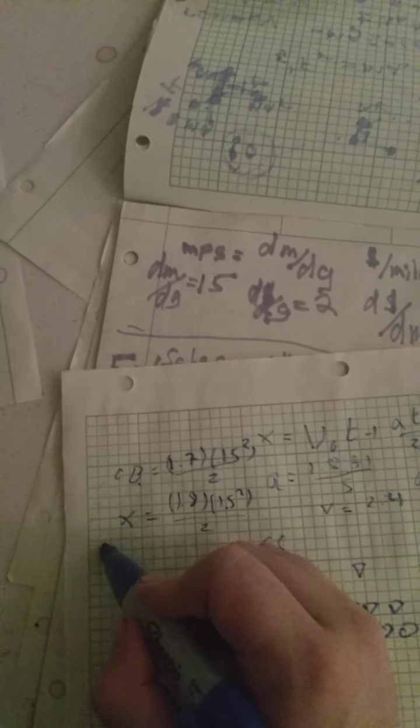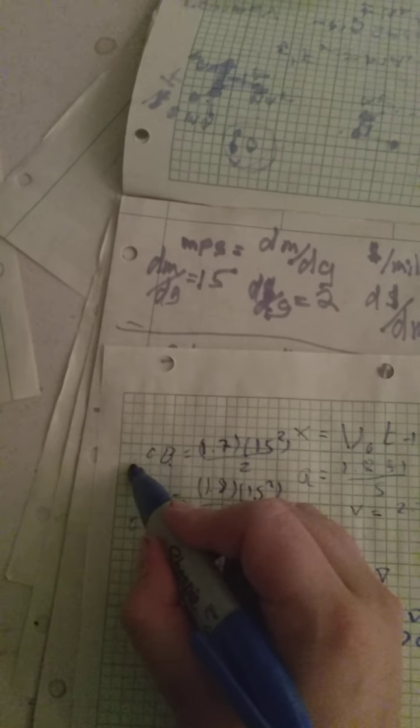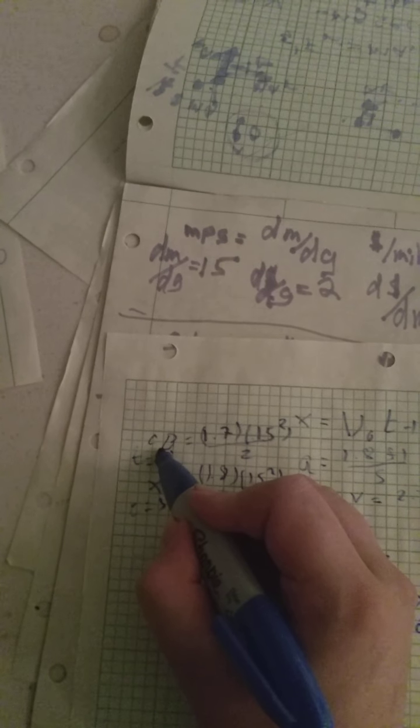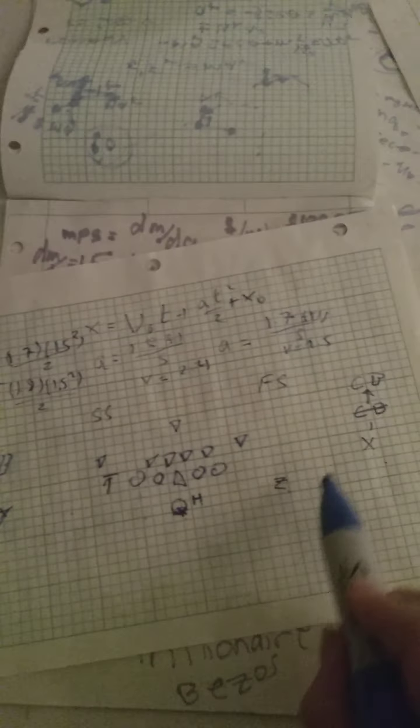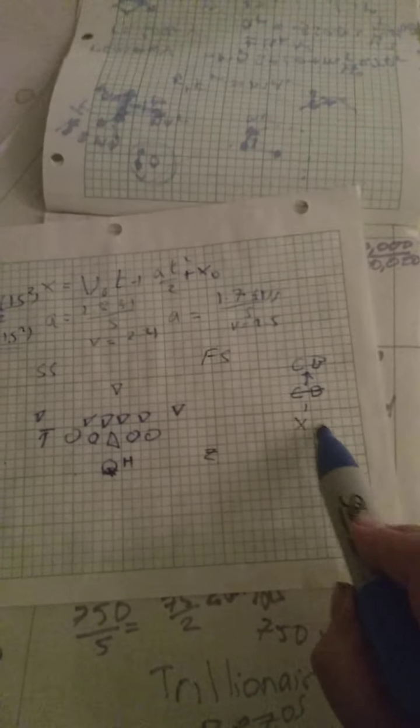So what we have is this guy reaches max velocity at t equals 3. This guy reaches max velocity at t equals like 3.2. So what I want is every single throw in this matchup to be less than 3.2 seconds. Every single pass to this receiver and this cornerback is less than 3.2 seconds.